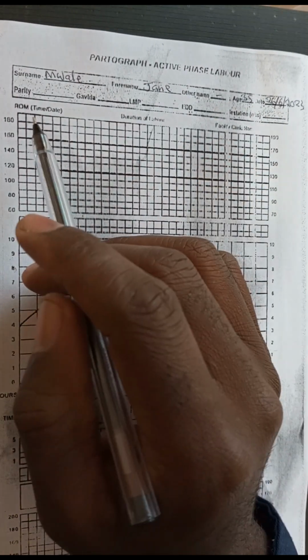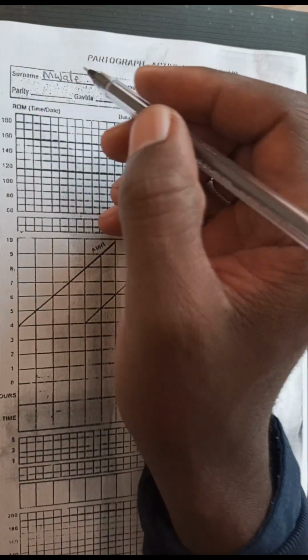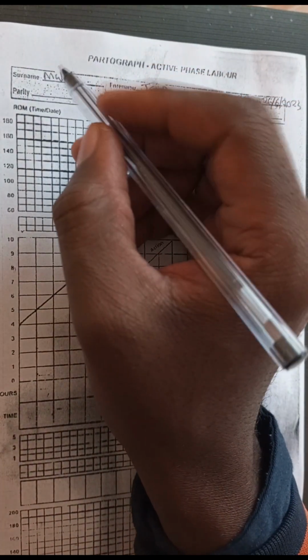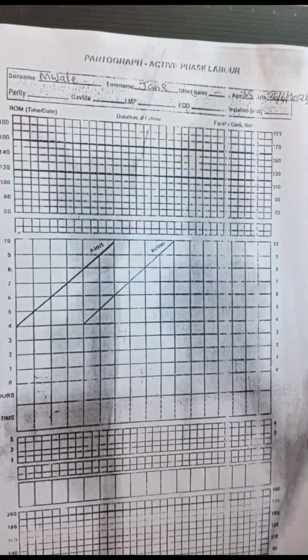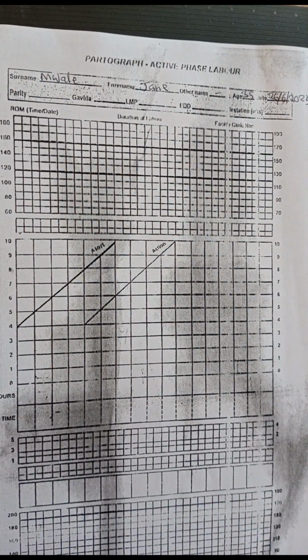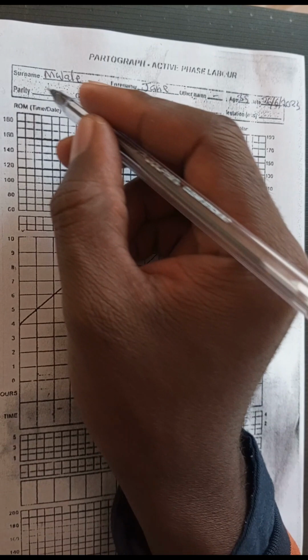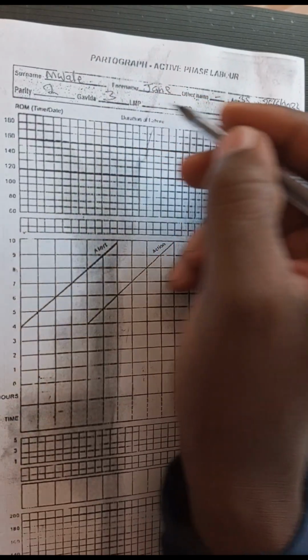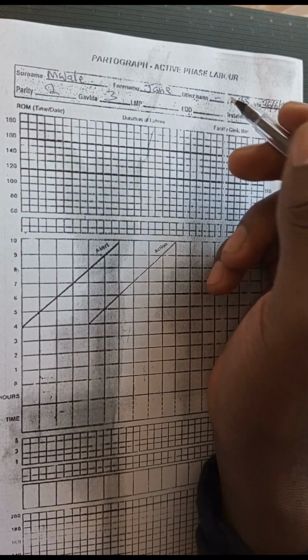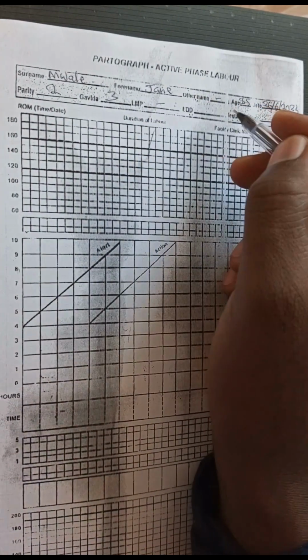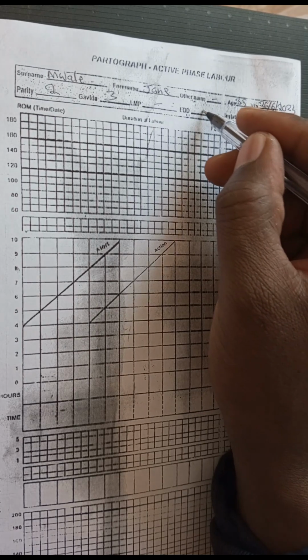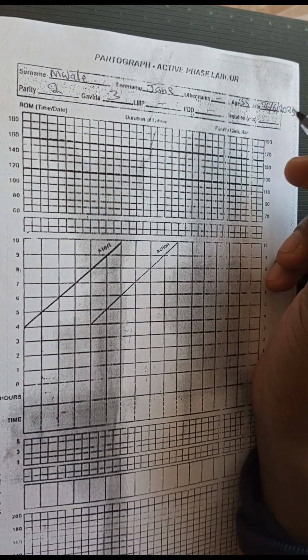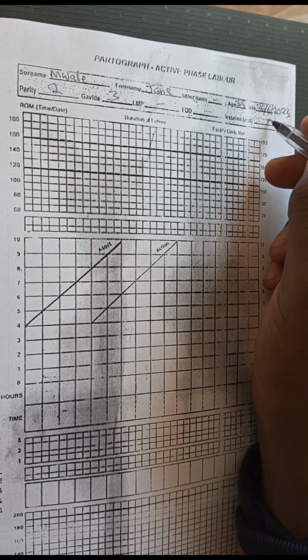So we already filled in part of the details of the woman that we need to fill in the partograph. Then we look at parity. Let's say the woman has 2 live children. This is her 3rd pregnancy, so she has 3 pregnancies. You fill in her last LMP, expected date of delivery, and gestation age.